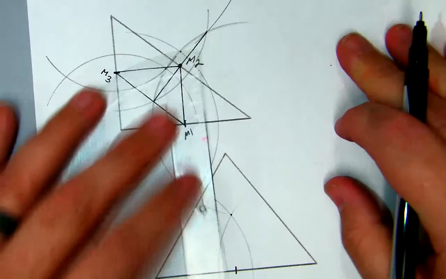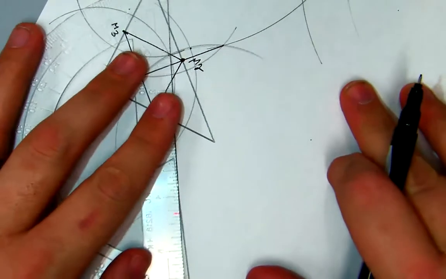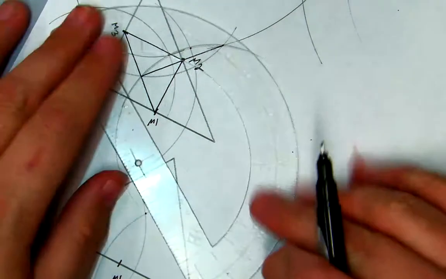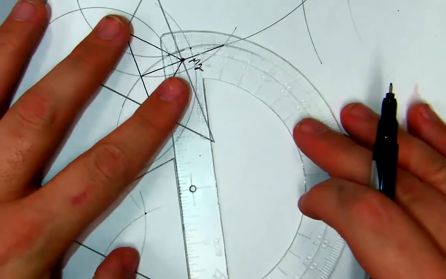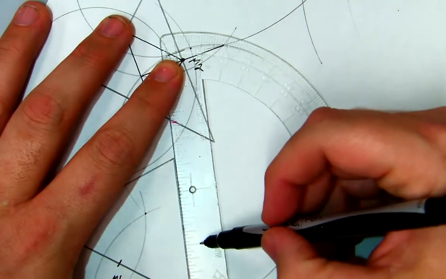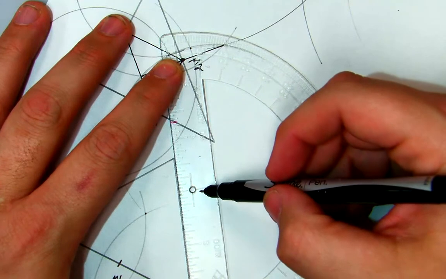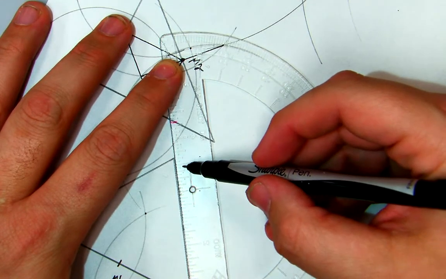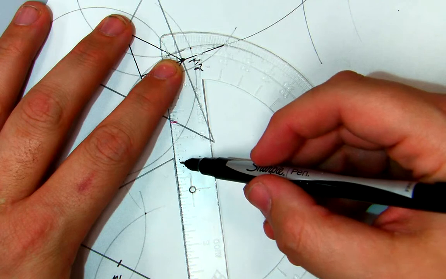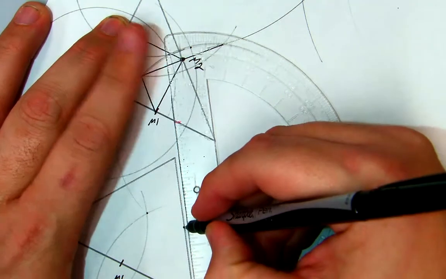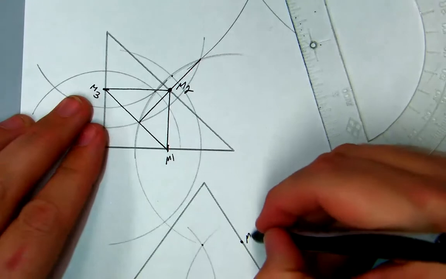There's M1. You could also find a midpoint by just measuring. Put this at 1. So there's 1. There's 2. And there's 1, 2, 3, 4, 5. So 2.5. So 1, 2.5. There's midpoint 2.